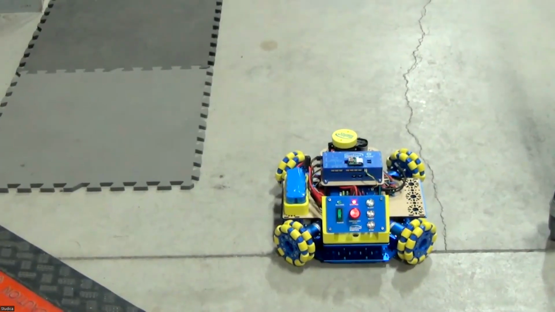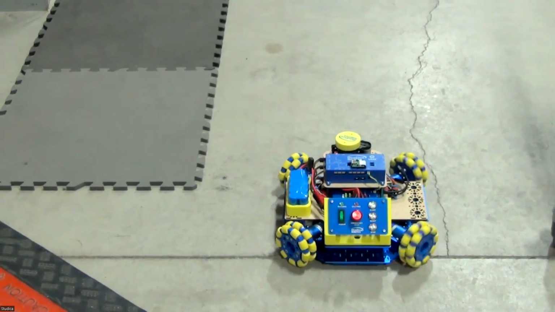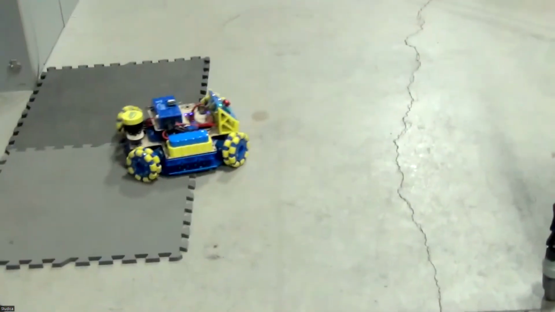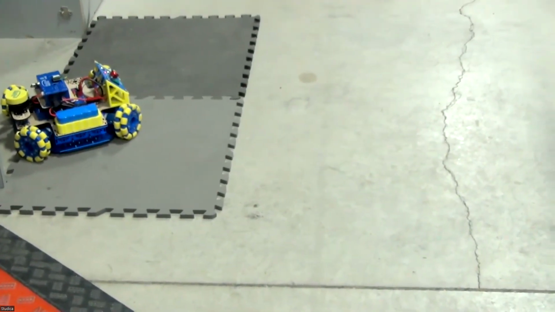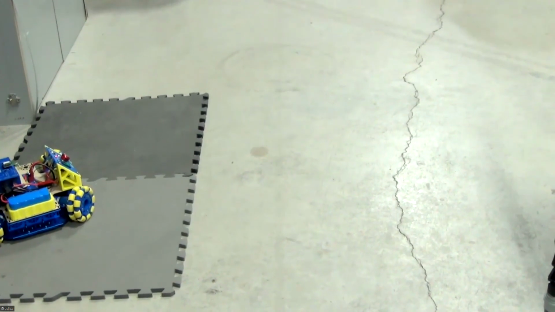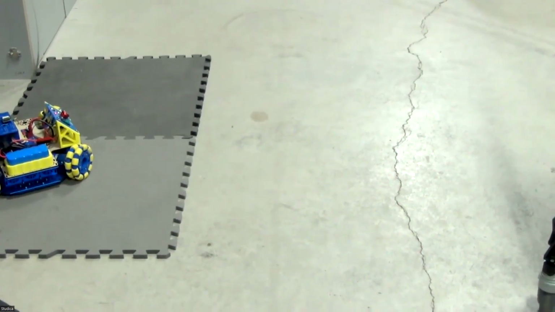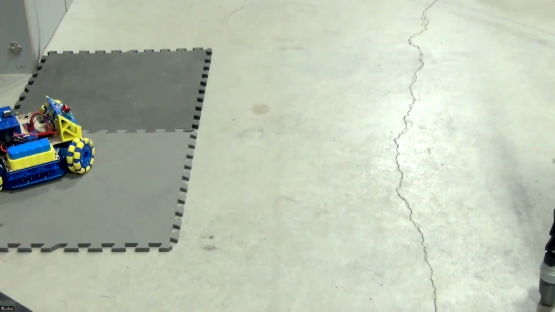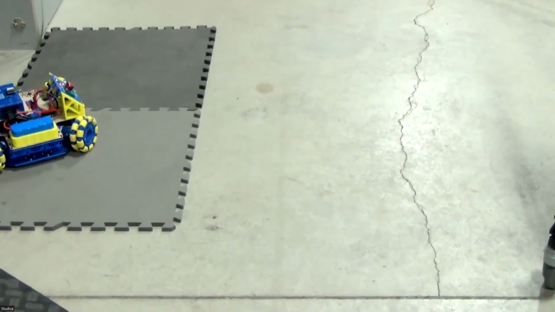And hopefully it works first time. And clearly it didn't. Motor power. Well, from what it looks here is that the right side was driving much stronger than the left side. I would agree. Derek, do you want to reset the robot?